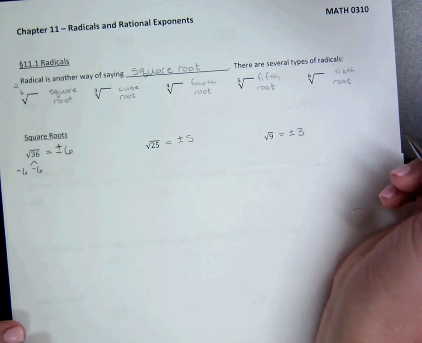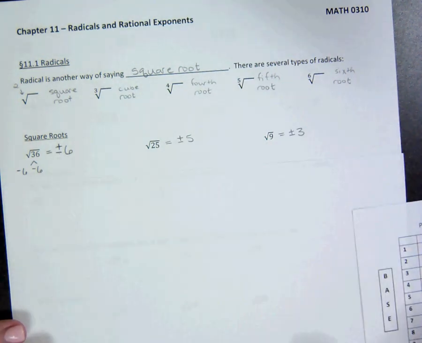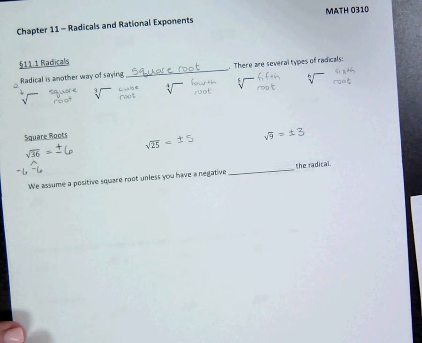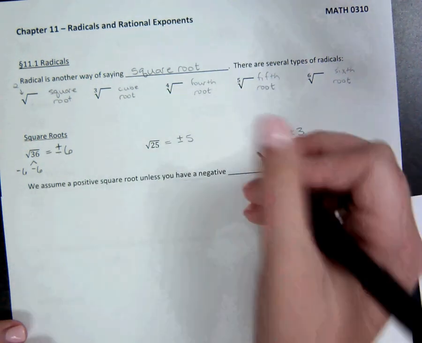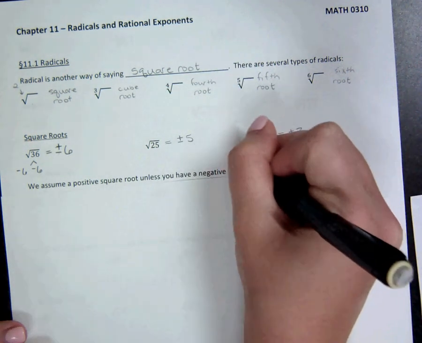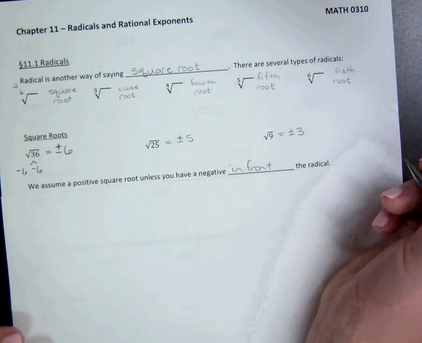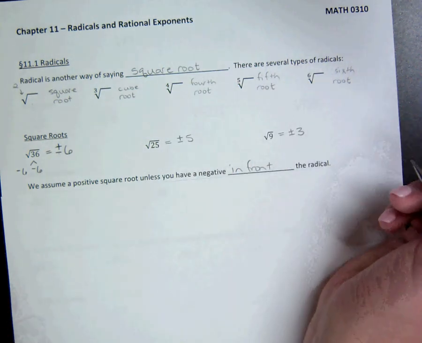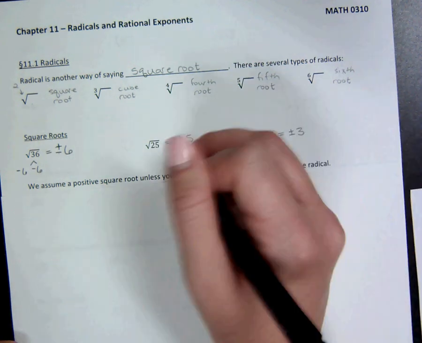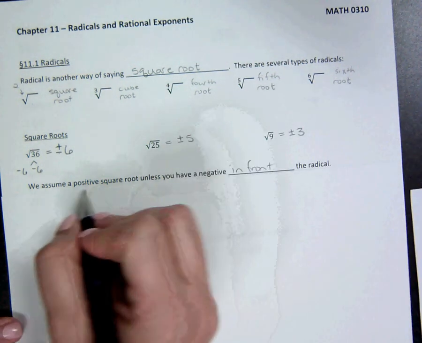So sometimes we'll write plus or minus. For this chapter, we will assume a positive square root unless you have a negative in front of the radical. So if there's a negative in the front of the radical, then we'll make it negative. Otherwise, we'll just assume a positive square root.